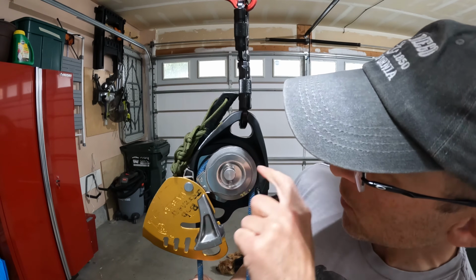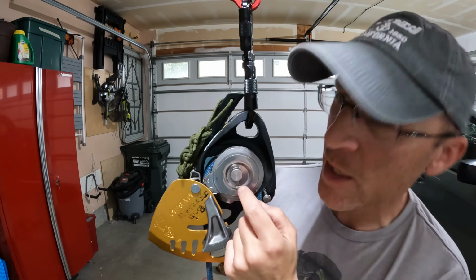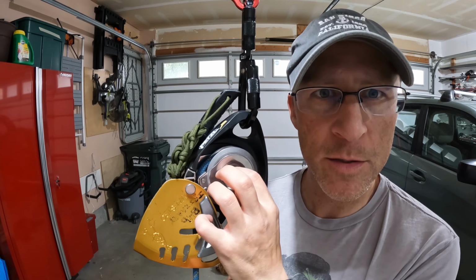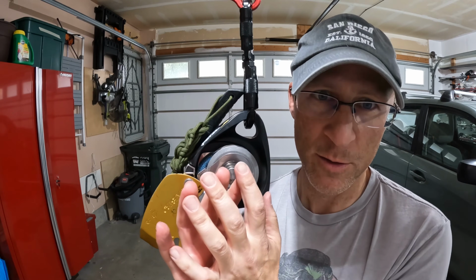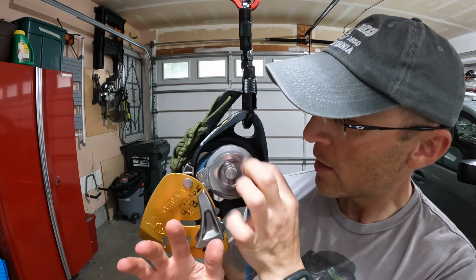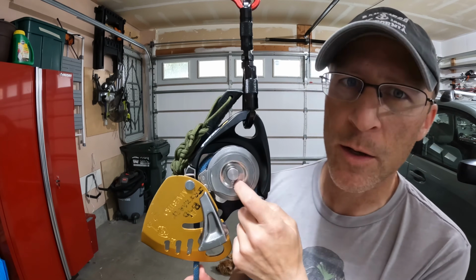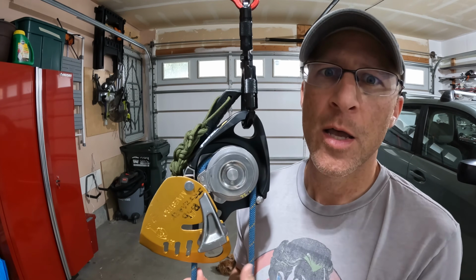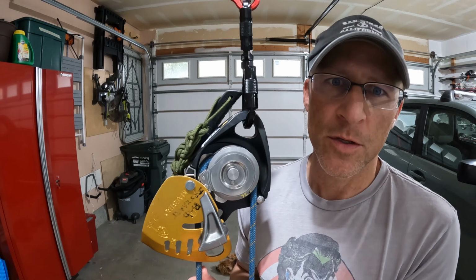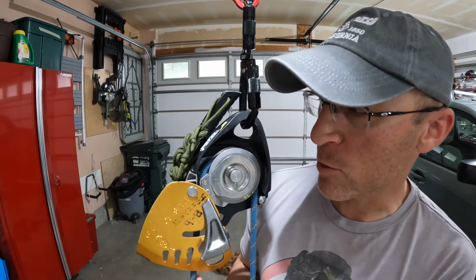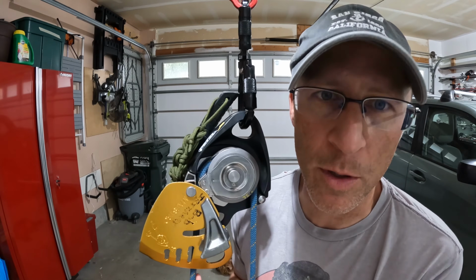The coefficient of friction is actually the relationship between the little sealed and lubricated ball bearings, which make it even more slippery and slick, and the axle. So we drop that coefficient of friction way low, and it gives us a higher pulling efficiency. Yeah, we still lose some, but it's better than a carabiner, or wrapping this around like a tree branch or something.